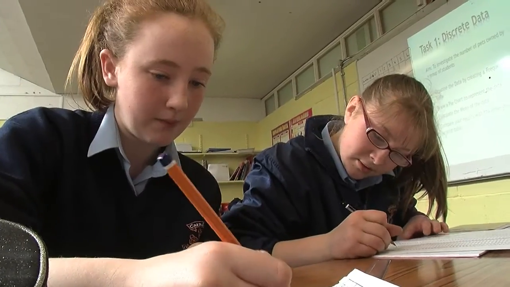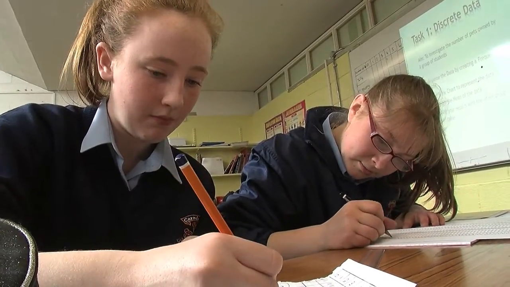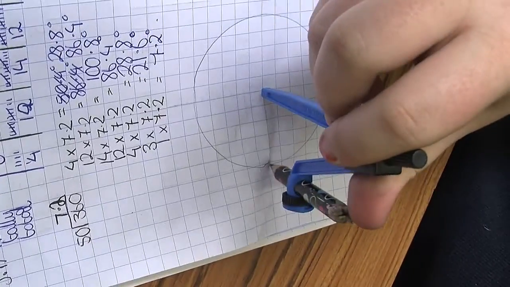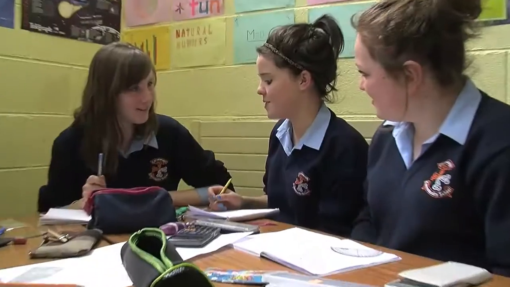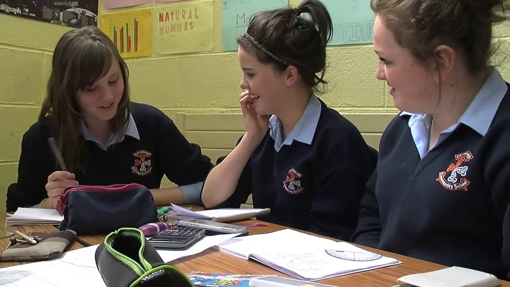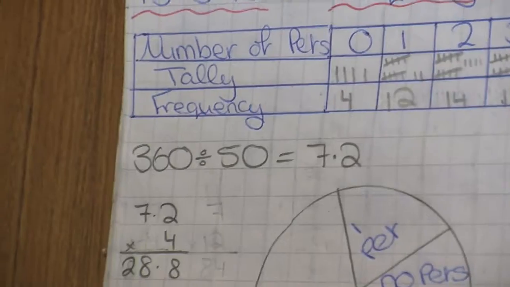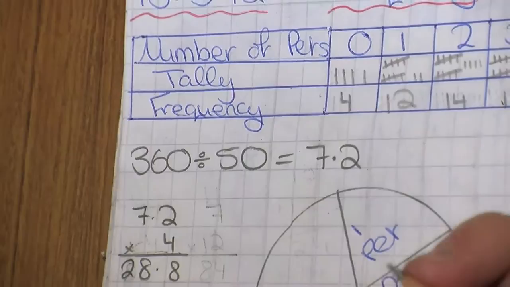We drew pie charts, we drew frequency tables and stem and leaf diagrams, and in our groups we were figuring out about the averages, the mode, median and the mean. How did you work out your angles? I divided 360 by 50 and you get 7.2, and then you multiply it all together.